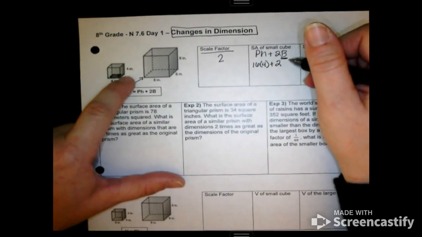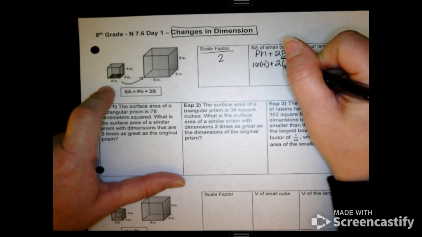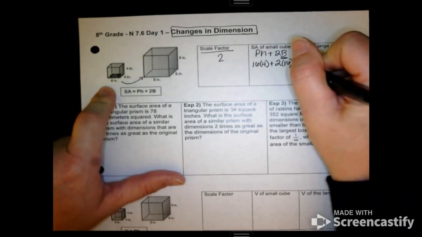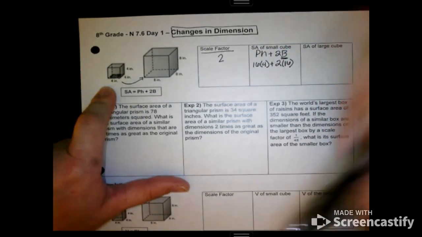How do I find the area of the base of a cube? 4 times 4, which is 16. Then I times it by 6.